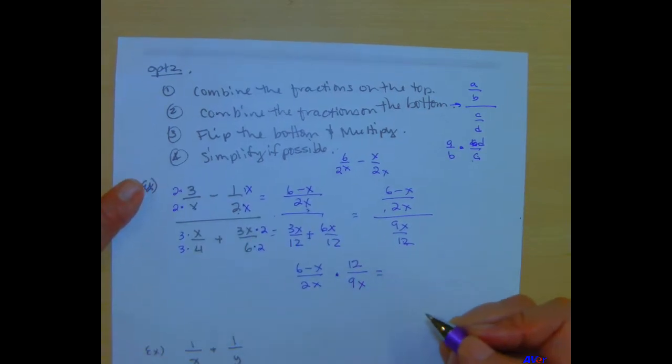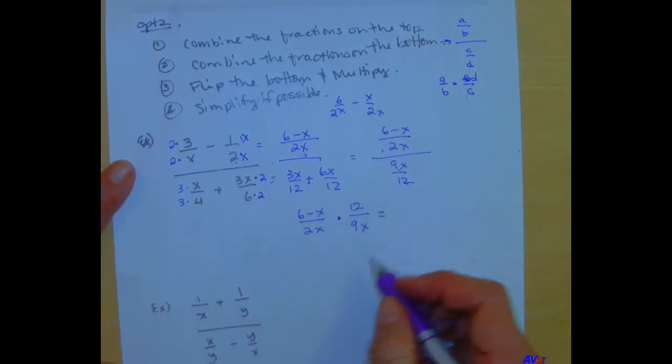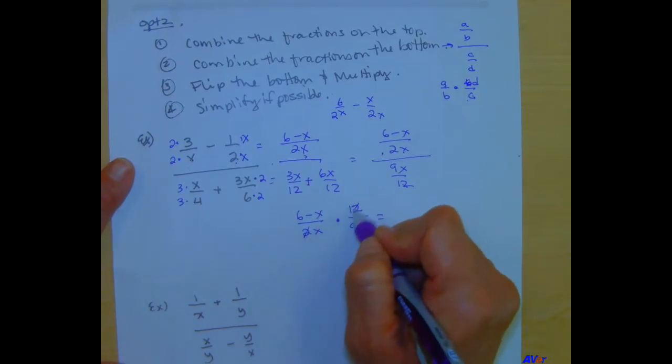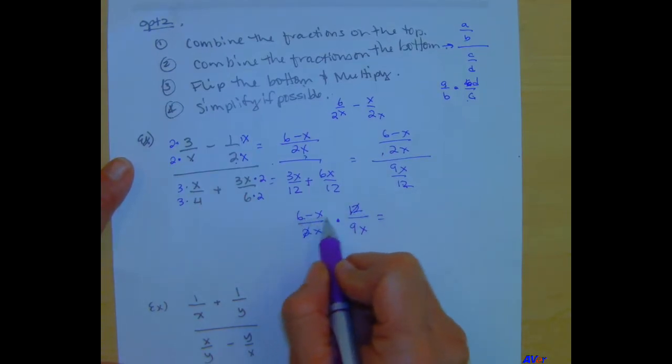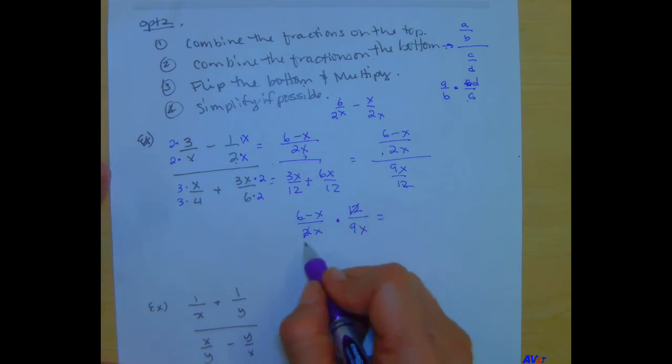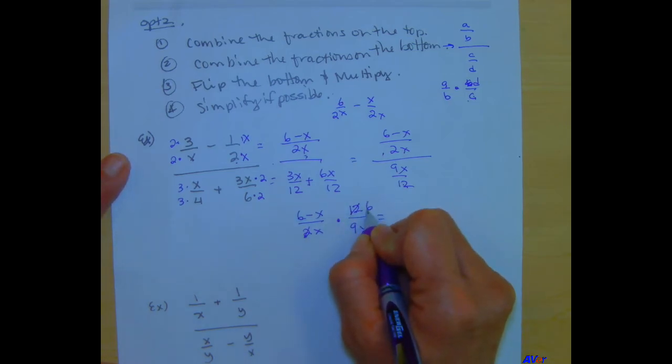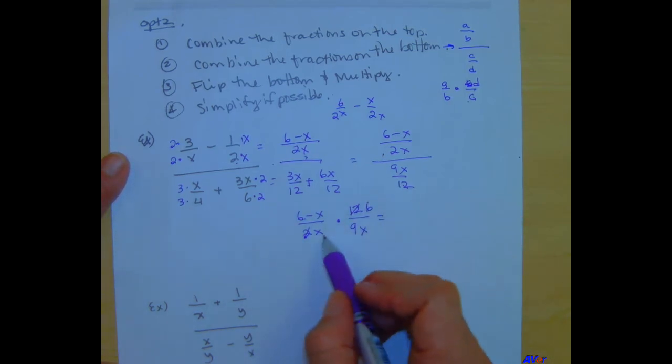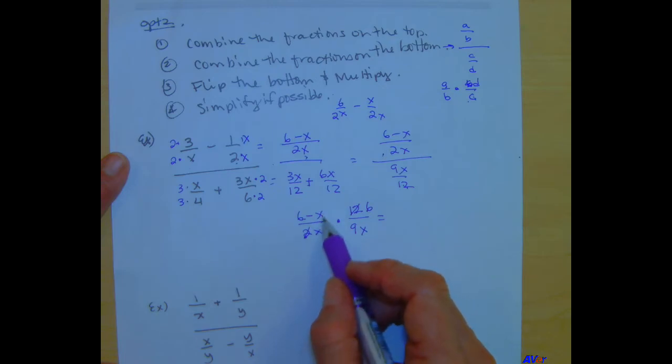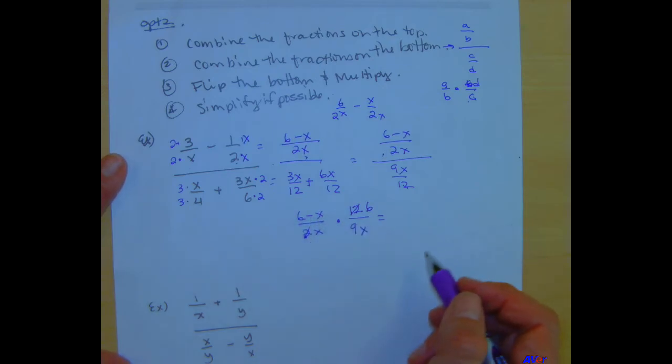And now before I finish, I'm going to go ahead and simplify. So the 2 can go into the 12. It can't go into the 6 because that 6 got the minus x going on, so I can't do that. But the 6 into the 12 leaves behind a 6. Okay, same thing here. The x's can't go because this is a 6 minus x.